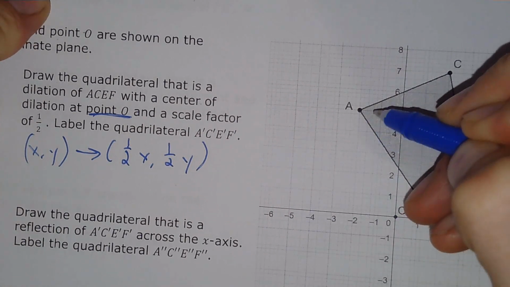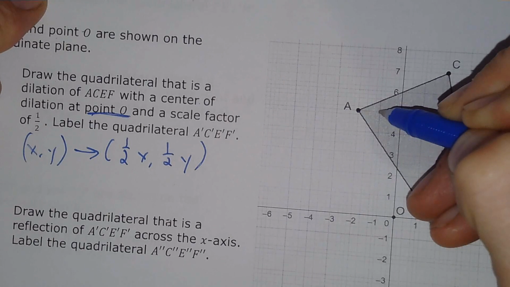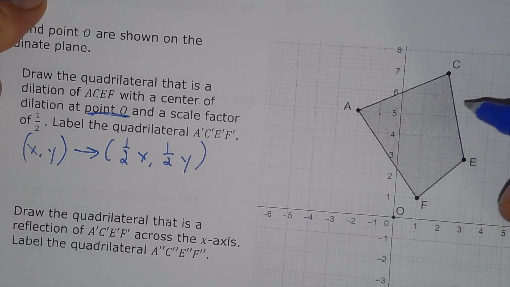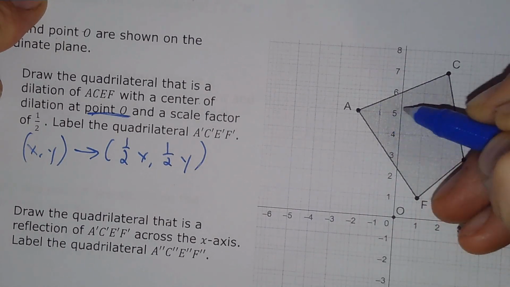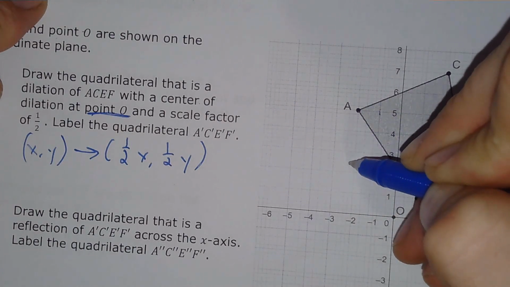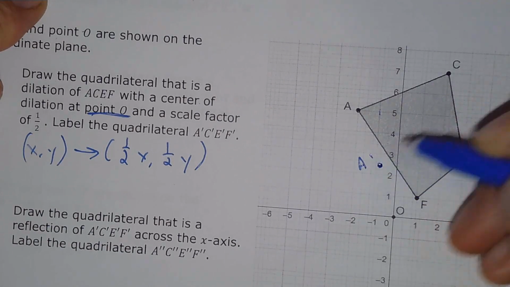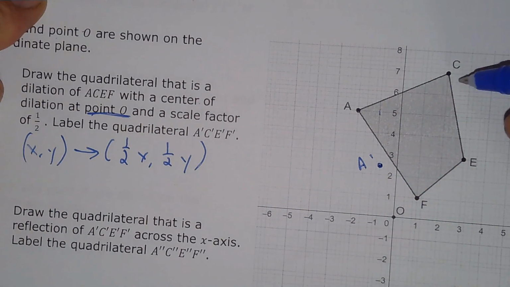So point A, my x value for point A is 2, so half of that is 1. Okay, and then my y value is 5, so half of that is going to be 2.5. So I'm going to be 1 and 2.5. So I'm right about there for my A prime. Okay, C, my x value is 2, right?